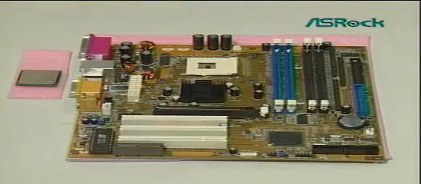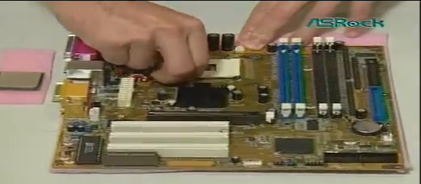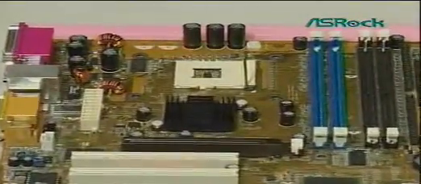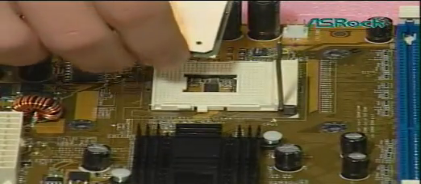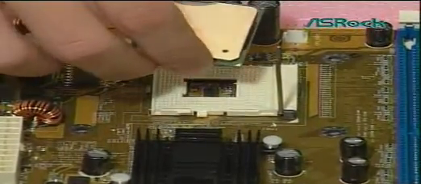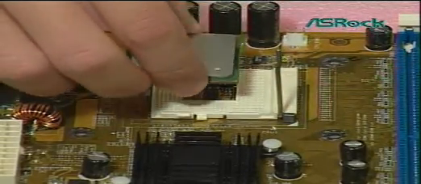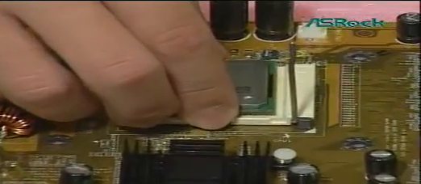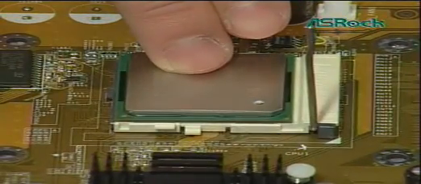Step 1. Unlock the socket by lifting the lever up. Step 2. Position the CPU directly above the socket, such that its marked corner matches the base of the socket lever. Step 3. Carefully insert the CPU into the socket until it fits in place.